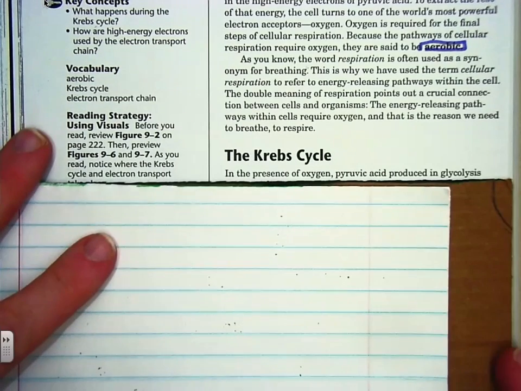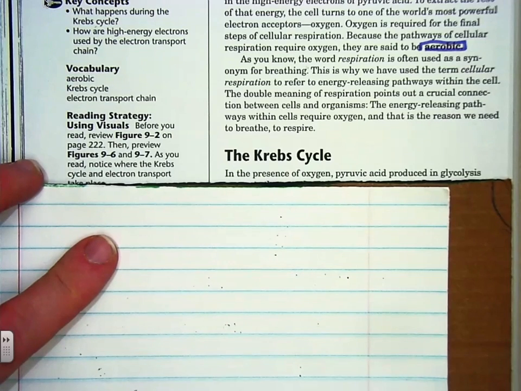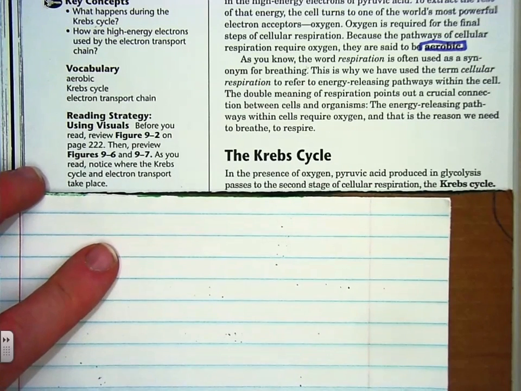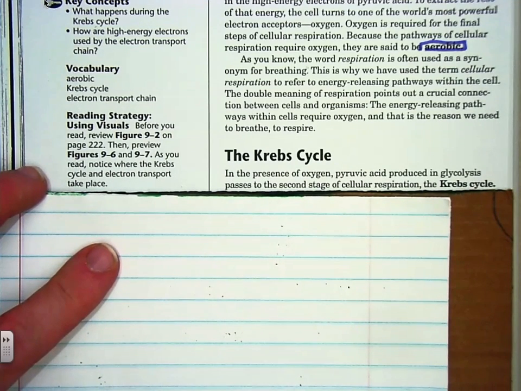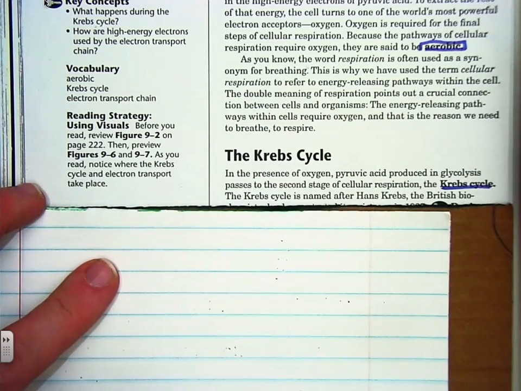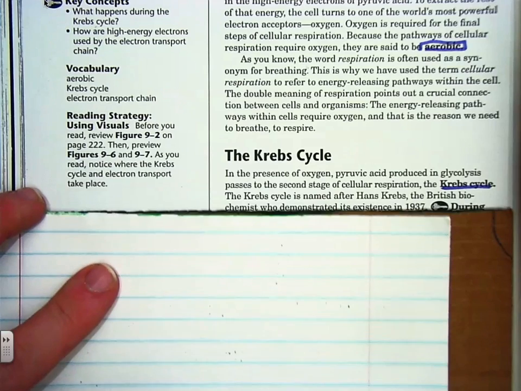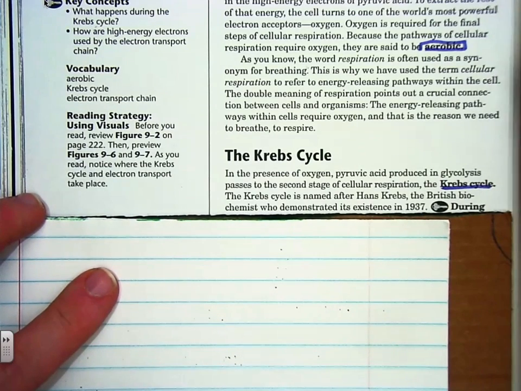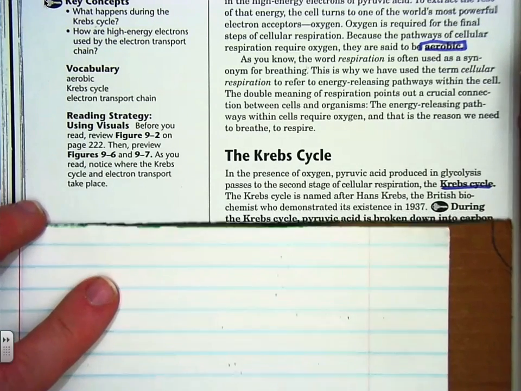Okay? Here we go, the Krebs cycle. In the presence of oxygen, pyruvic acid produced in glycolysis passes to the second stage of cellular respiration. The Krebs cycle. Vocab word. The Krebs cycle is named after Hans Krebs, the British biochemist who demonstrated its existence in 1937.